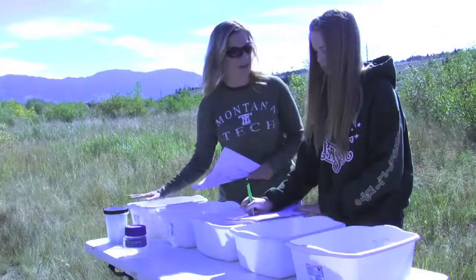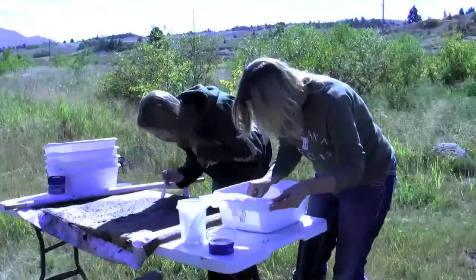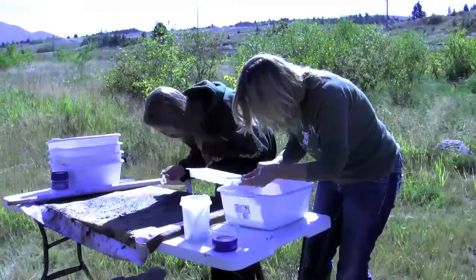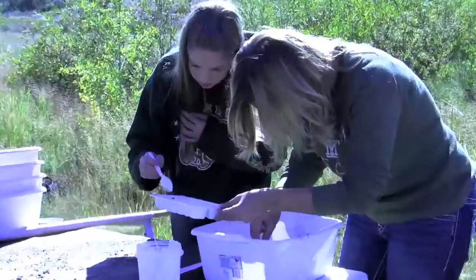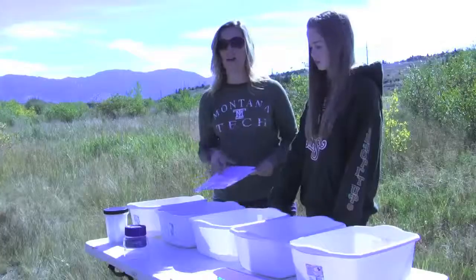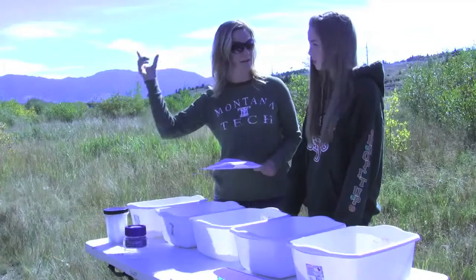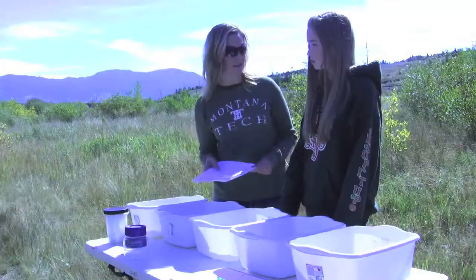separated into these 5 tubs. Then we'll count for 5 minutes. So whatever we find in 5 minutes is our count for each tub. All right, and then I'll show you what to do with that data next. And the last thing we're going to do is a riparian area vegetation assessment.